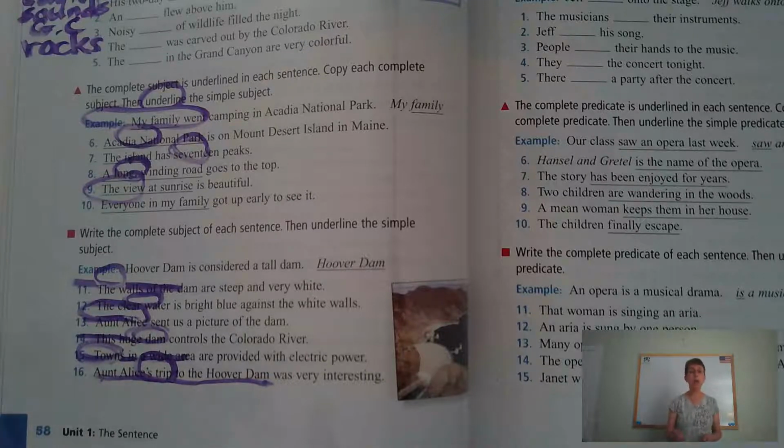Okay, remember that your predicate always starts with a verb. And so if you can identify the predicate, then you can look to see the subject that is before the predicate or before the verb. Because remember, in the sentences that we are covering in our examples here, we have the subject coming before the predicate.